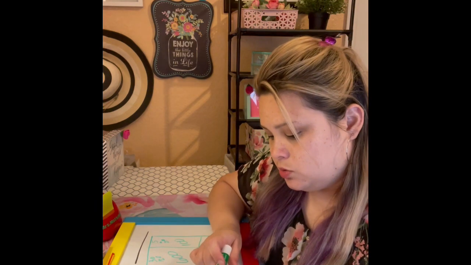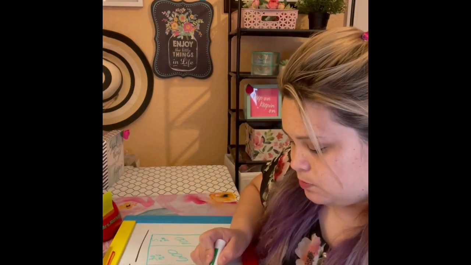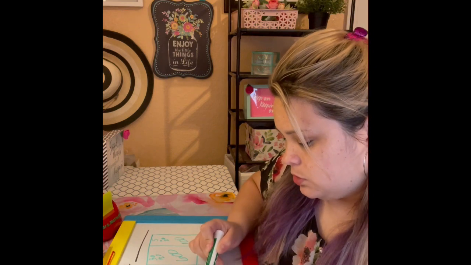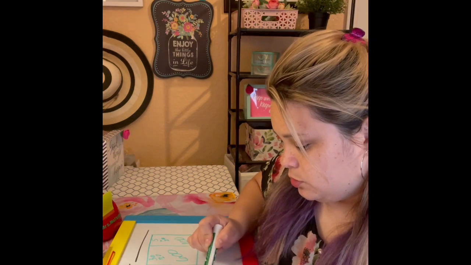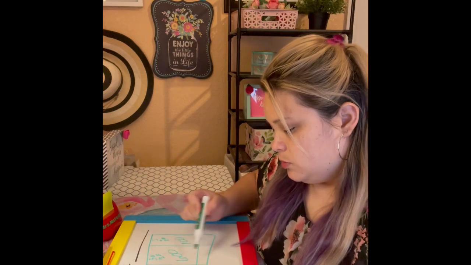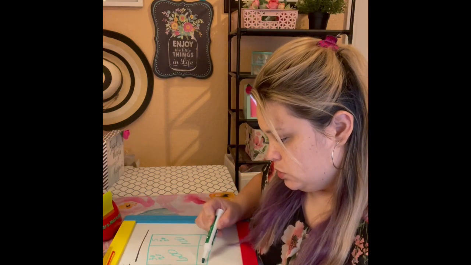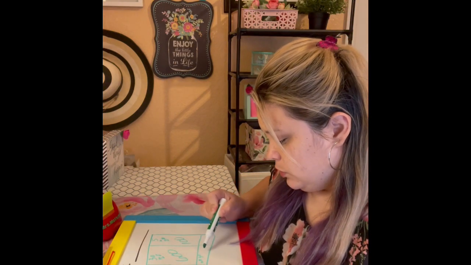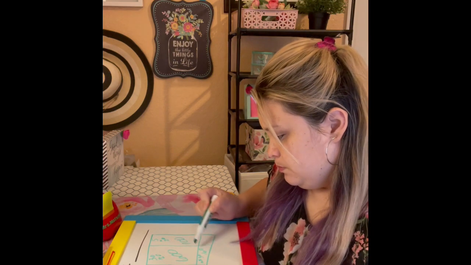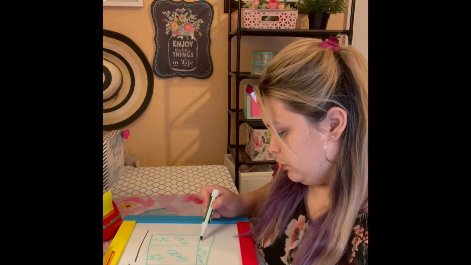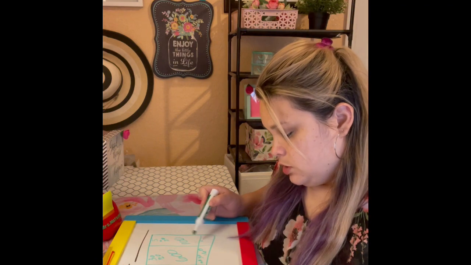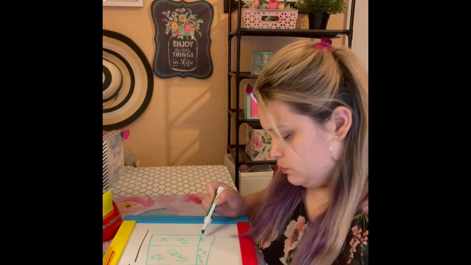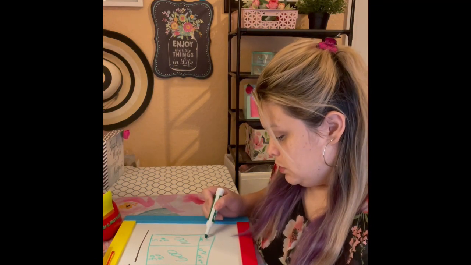Then this 2 is going to be multiplied by 200. So that's going to equal 400. Then this is going to be 2 times 30. So that's going to equal 60. And this is going to be 5 times that 2. So that's going to be 10.